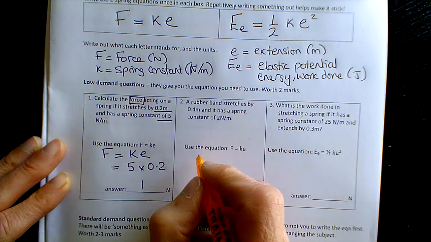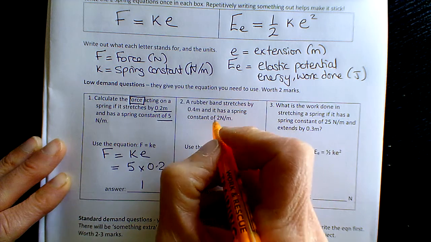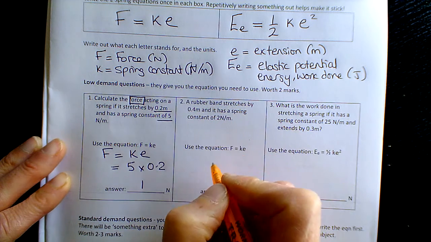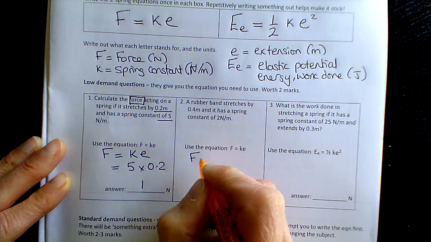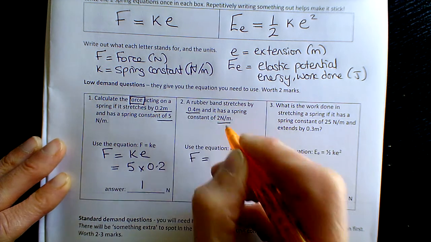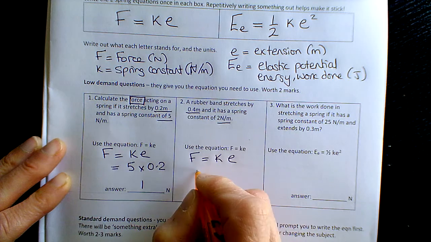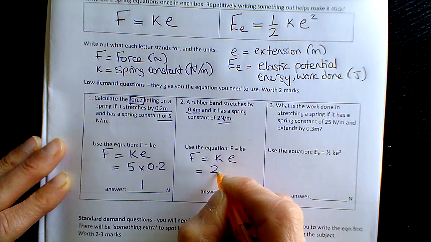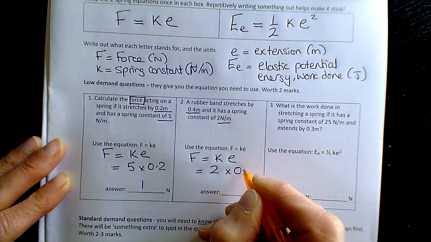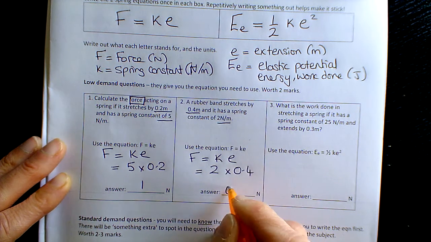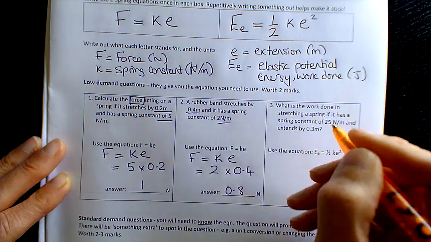Next one, you are finding the force again. So you underline the given values. The force is 2 multiplied by 0.4, and that is 0.8 newtons.